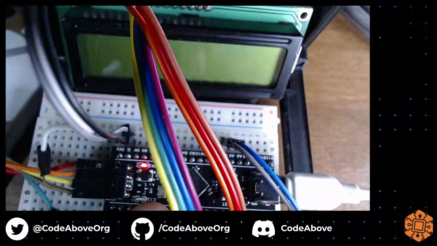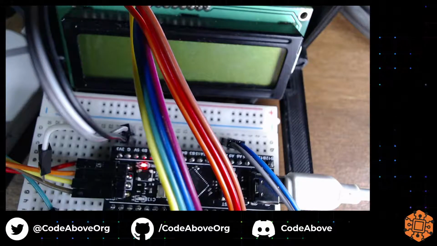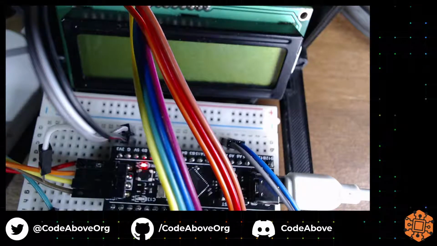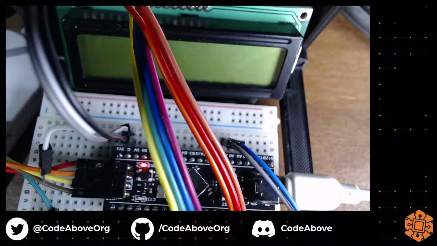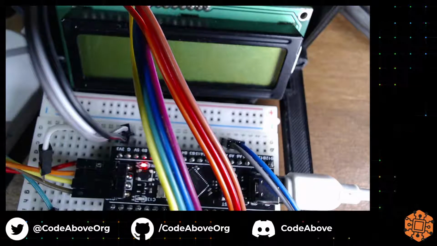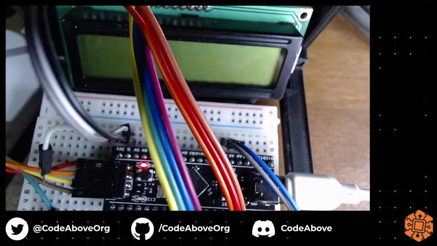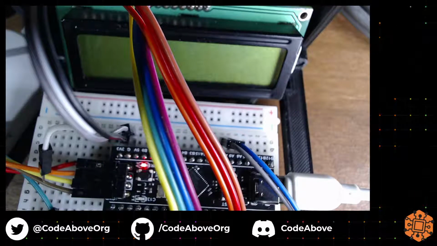I think all pins on the board are 5 volt tolerant, so it should work. Only PA0 and PB5 pins are not 5 volt tolerant, so that's okay.